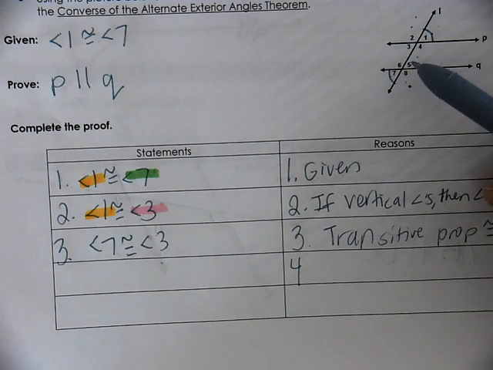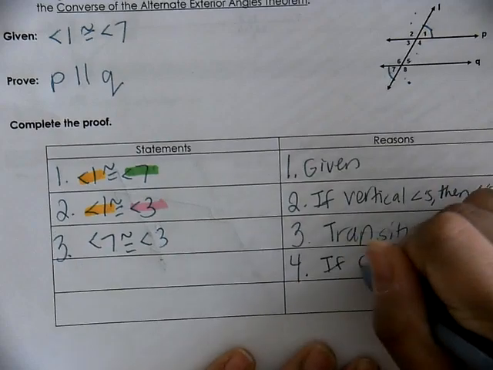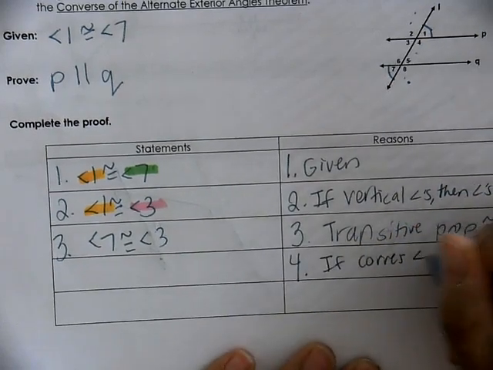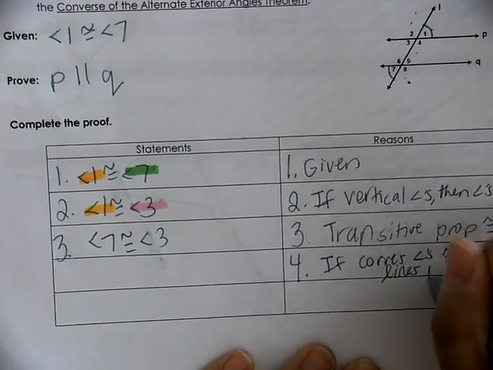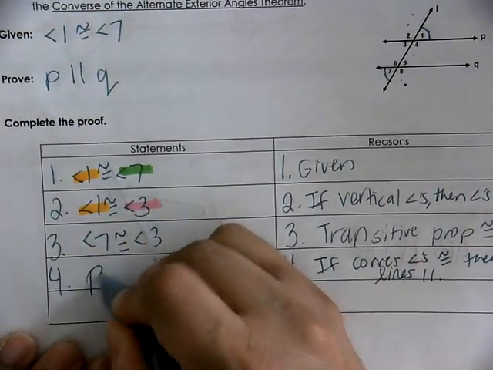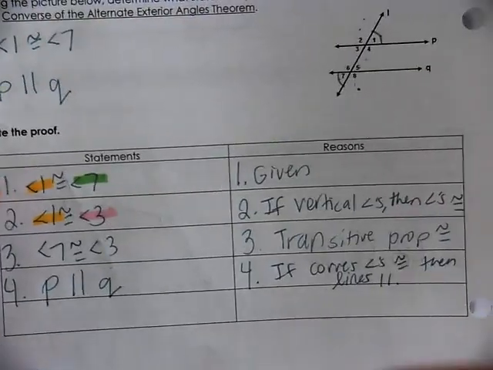Those are corresponding. And if corresponding angles are congruent, then I'll know my lines are parallel. So if corresponding angles congruent, then lines parallel. And I'll write down my two lines that I wanted to show are parallel: P is parallel to Q.